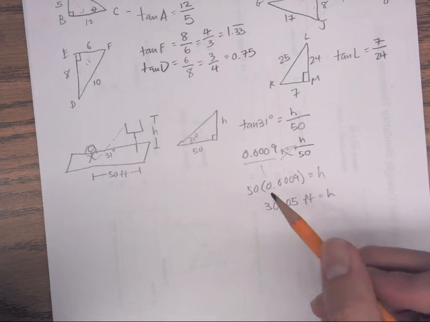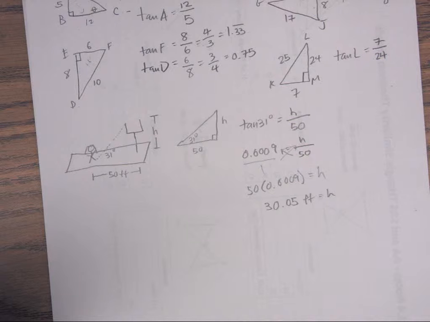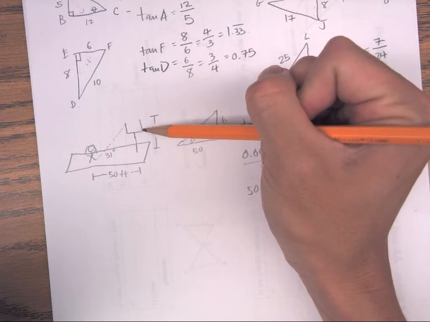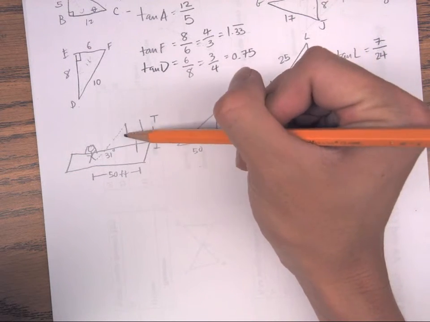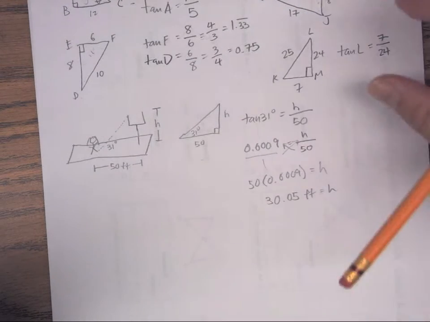So that means h represents the height of the field goal post. And if you actually went to Google the actual height of it, I believe it should be about 10 feet long, and then the post itself should be about 20 feet tall. All right, I'm going to show you another example.